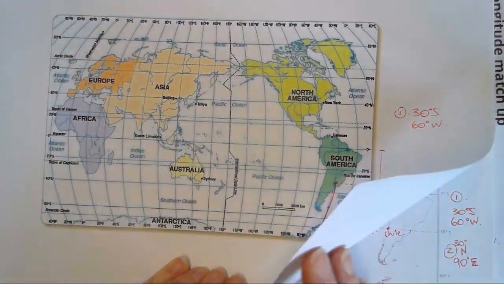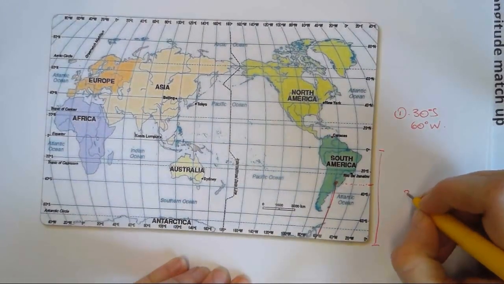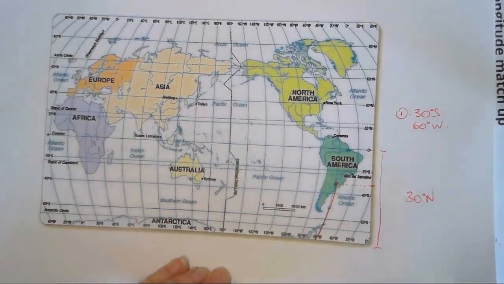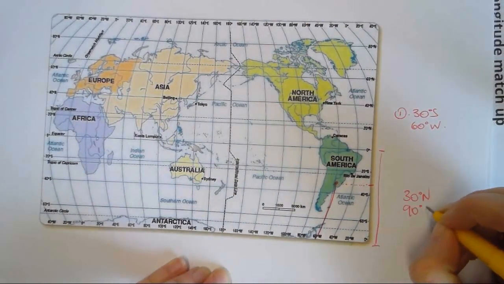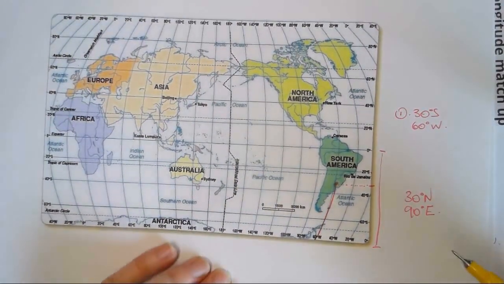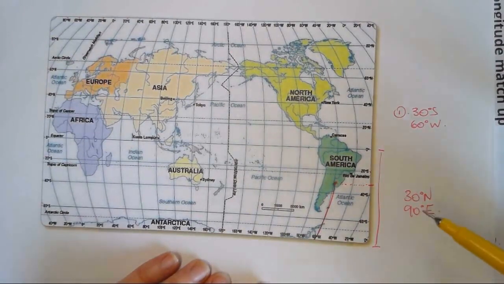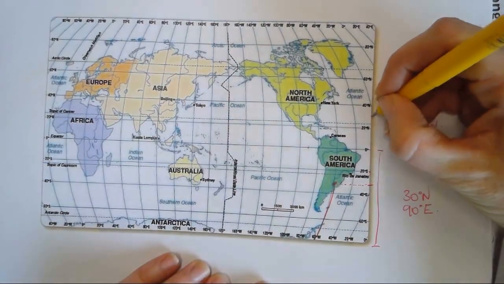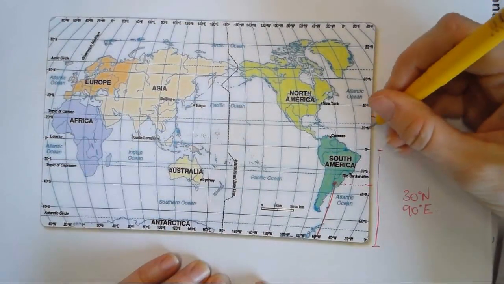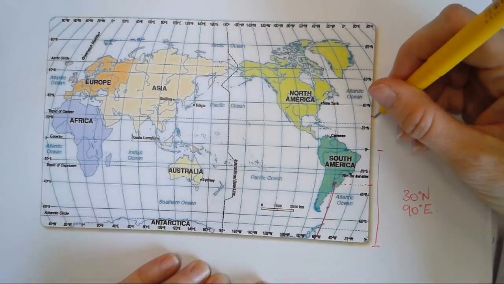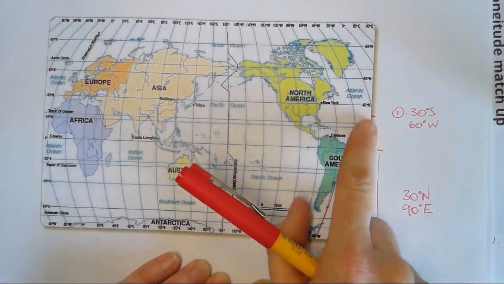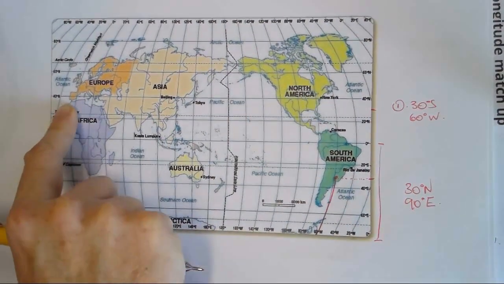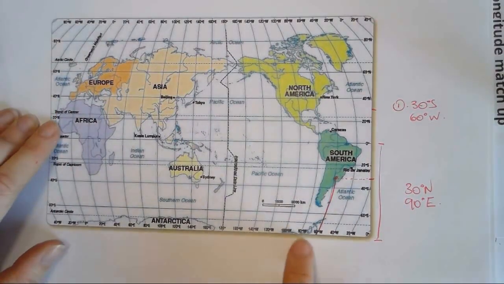I'll do another. Let's go 30 degrees north, 90 degrees east. Okay, so again our line of latitude is first. North, so it's going to be in the northern hemisphere. Okay, 30 is between obviously 20 and 40, so it's somewhere along this line. Okay, and then 90 degrees east, let's find it down here.